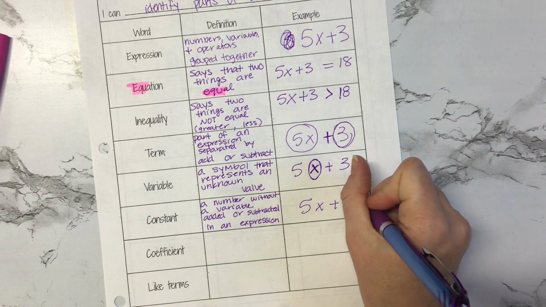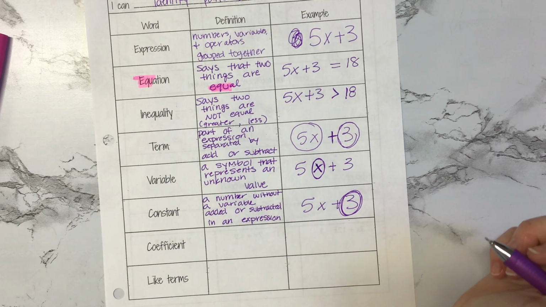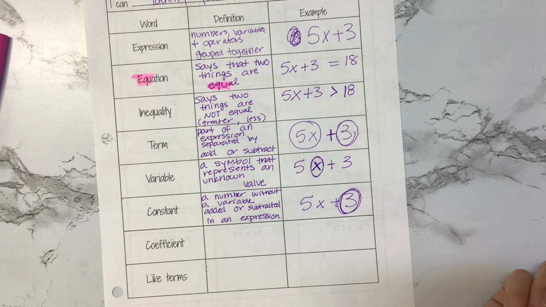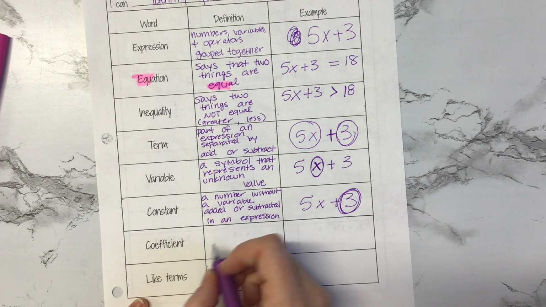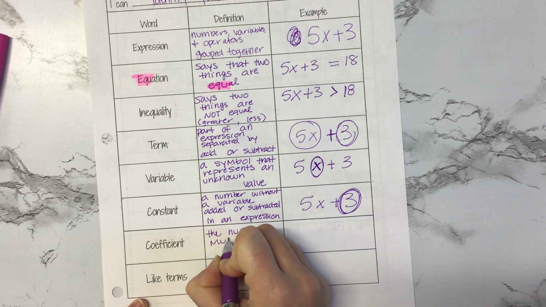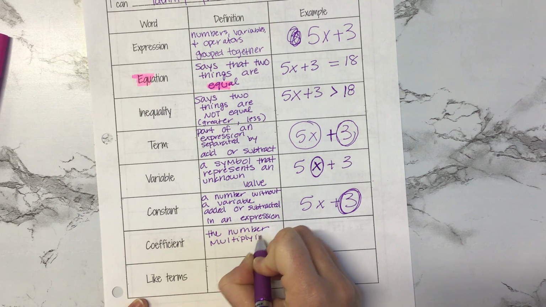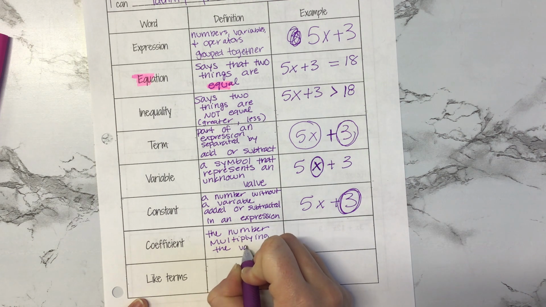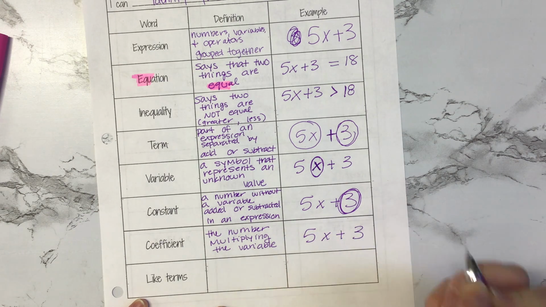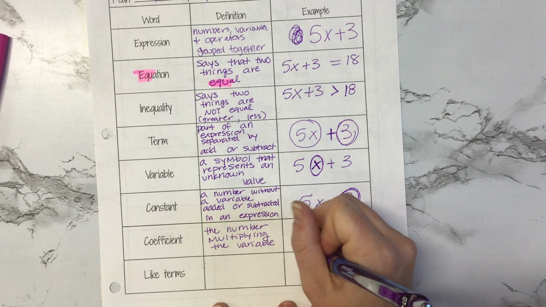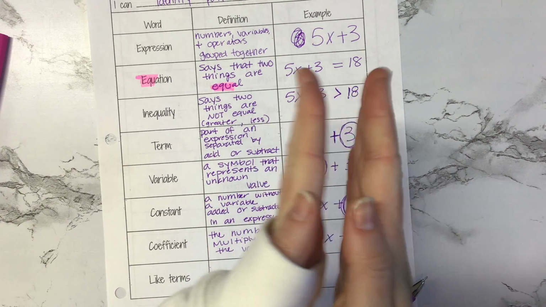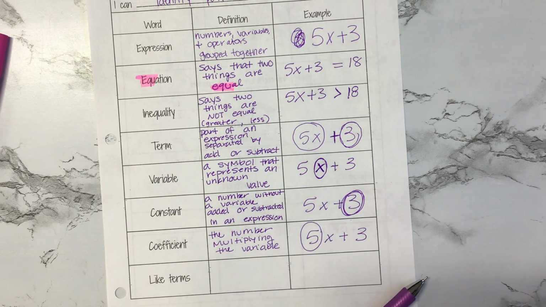It's not attached to a letter, so 3 is my constant. It does not change. Your coefficient is the value or the number multiplying the variable. In 5x plus 3, 5 is your coefficient because this is 5 times x. The coefficient is the number right next to the letter, and they're attached.